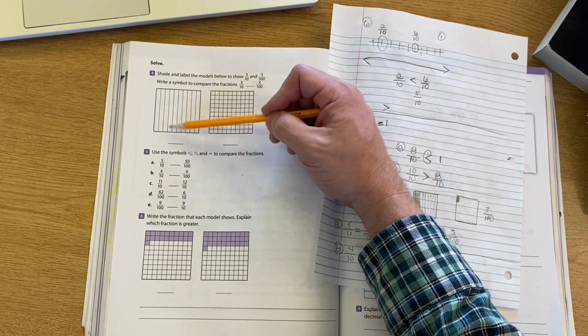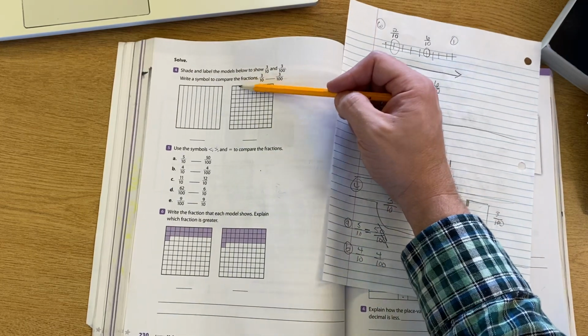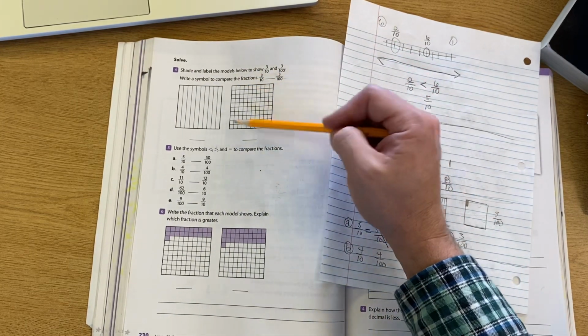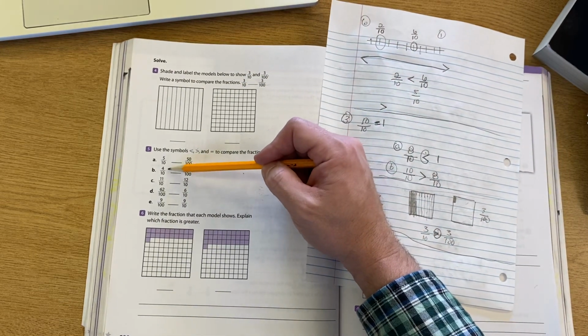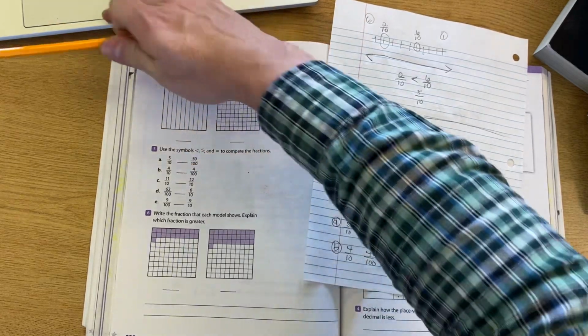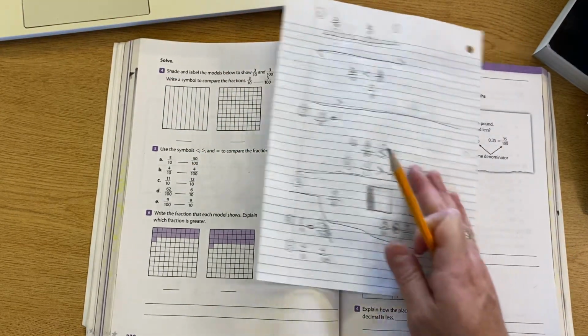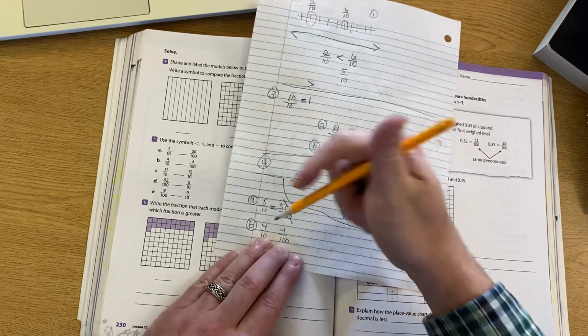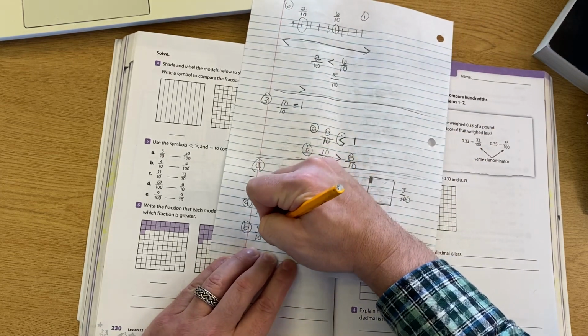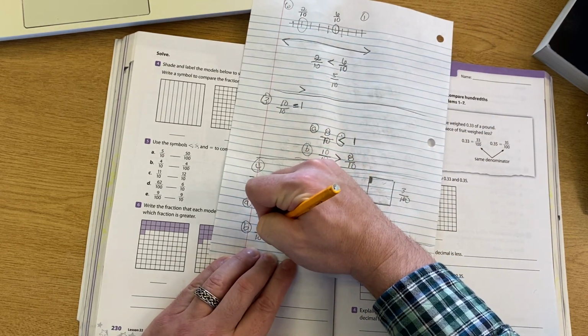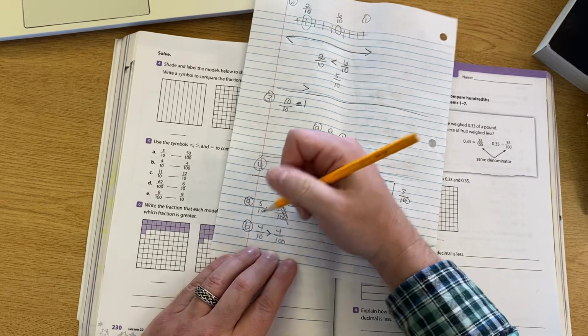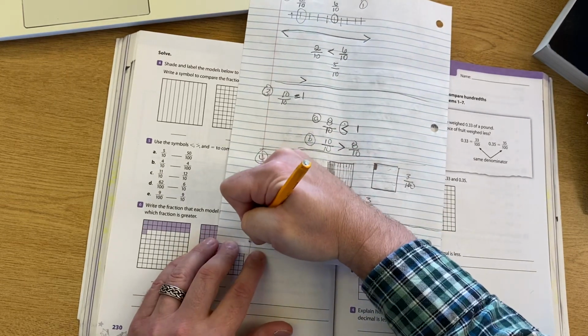But if I shaded in 4 and then I shaded in 4 of these little boxes here, there's not nearly as much. The 4 out of 10 is a much bigger number than 4 out of 100. So we can safely say that the Pac-Man is going to want to eat the 4 out of 10. 4 out of 10 is much bigger.